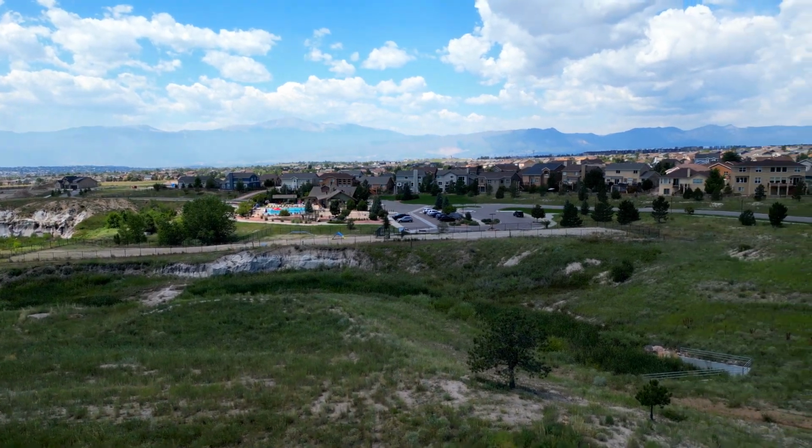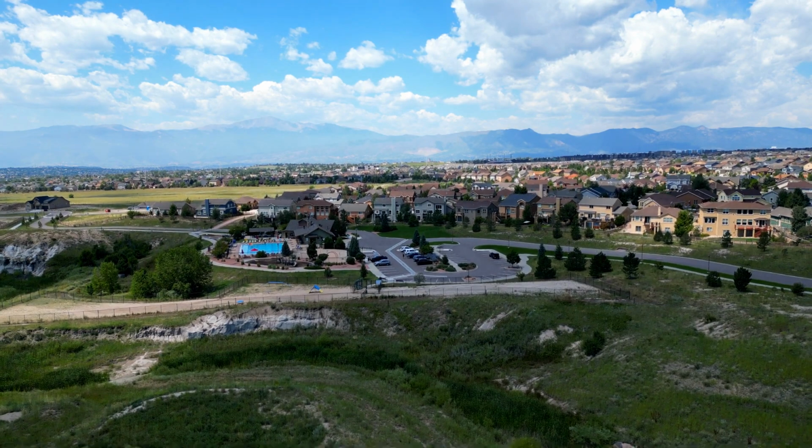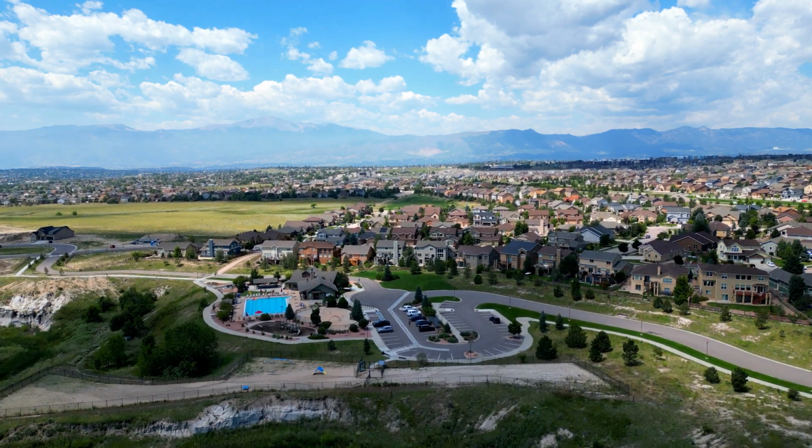For those who are looking for amenities to keep the family and the dogs entertained, consider neighborhoods like Wolf Ranch, Briargate, Broadmoor again, Flying Horse proper, or Banning Lewis. All of these neighborhoods have water in the form of either a lake or swimming pools.